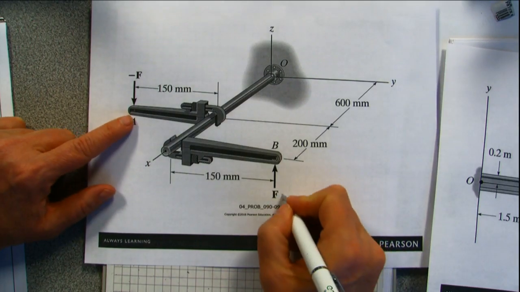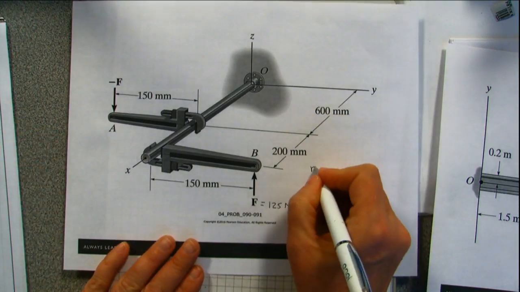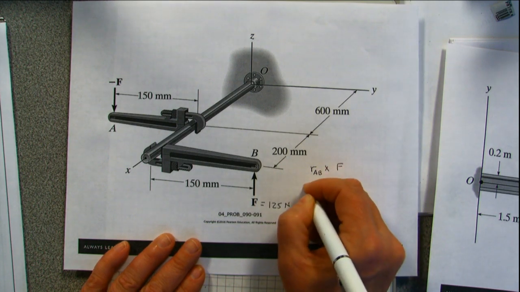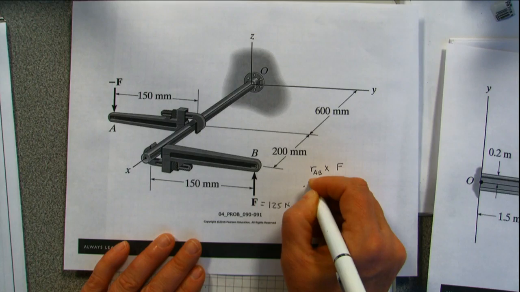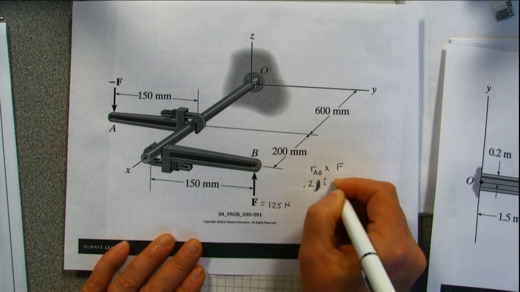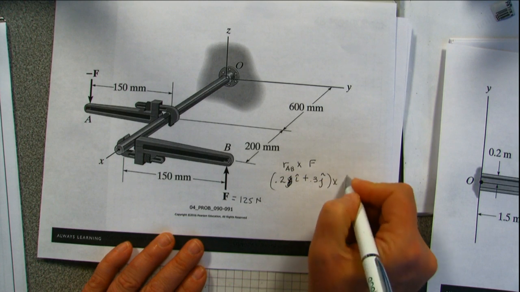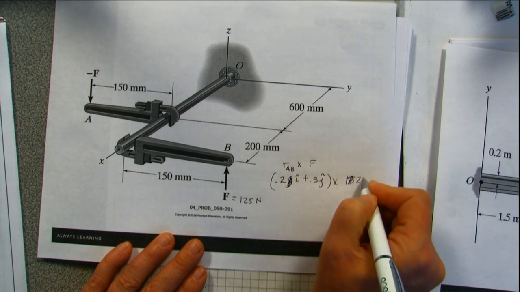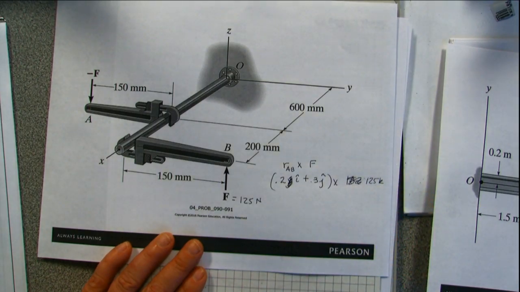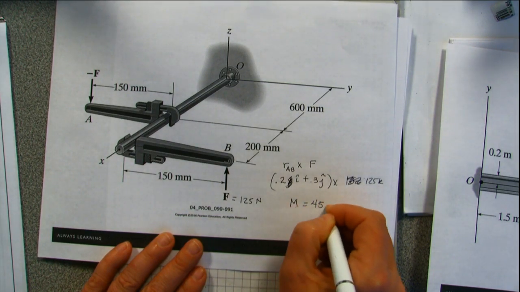If we're told that F is equal to 125 newtons, we get RAB cross F. R is 0.2 in the X direction, I, plus 0.3 in the J direction. And we're going to cross that with 125K. And that will ultimately end up being, the magnitude will end up being 45.1.